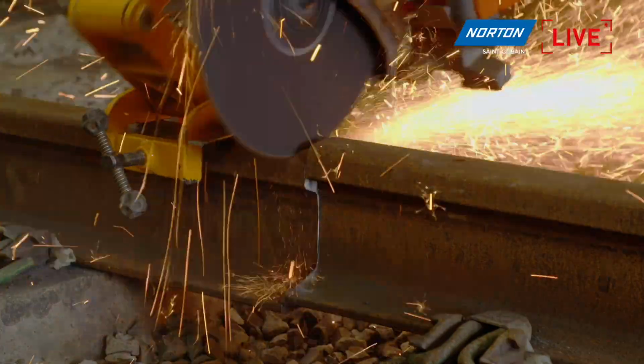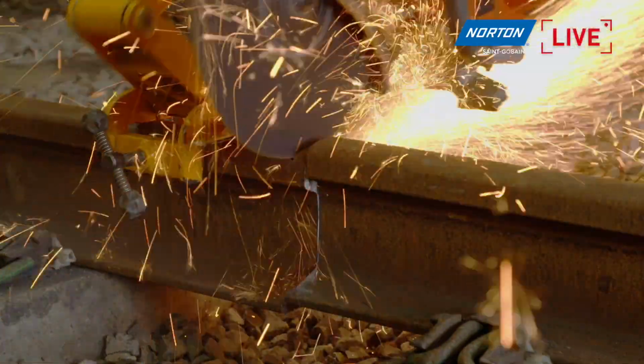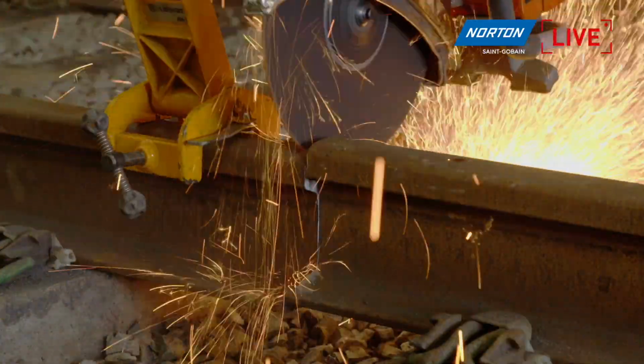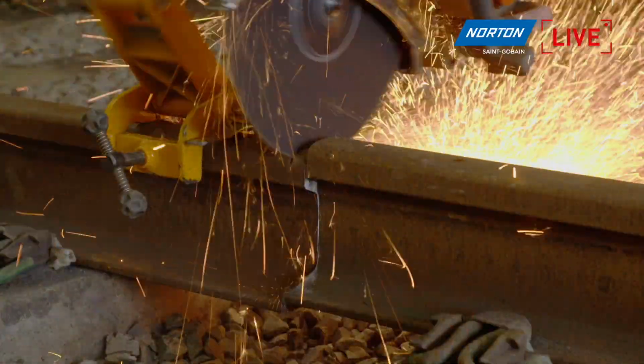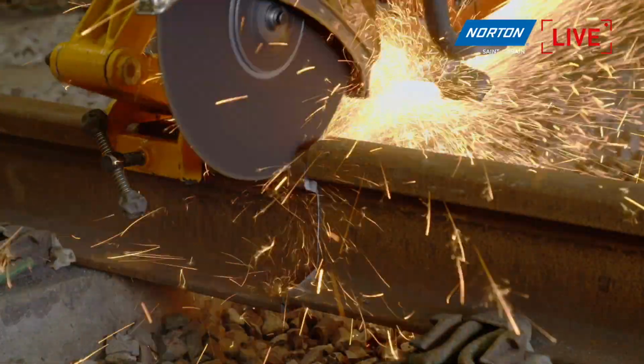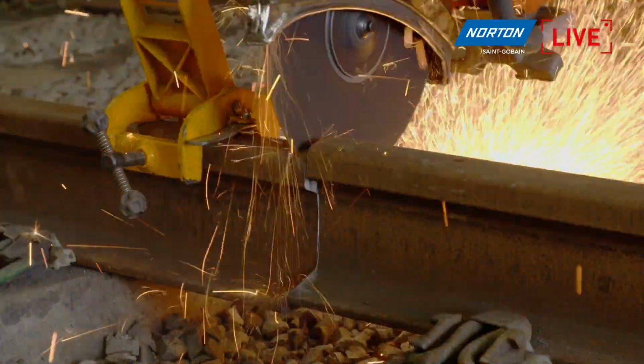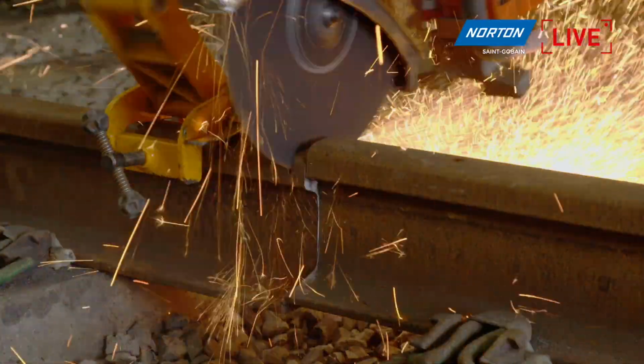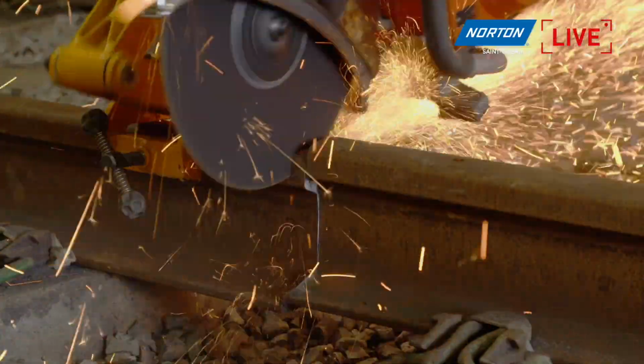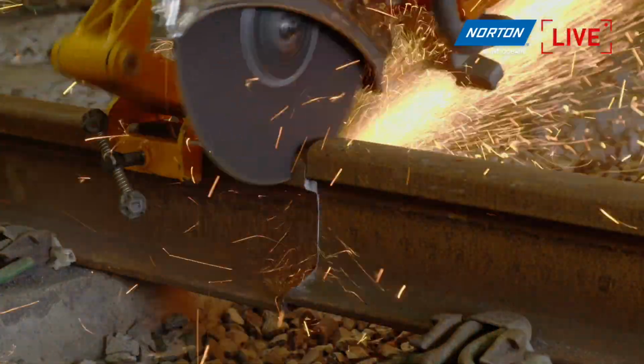So here you see the oscillation over the top of the rail there, going back and forth. I don't know why you can still see us on here as well, but it still looks good. We're going through the head of the rail material. You can see nice oscillation, a lot of sparks. You can see that there. You now understand why that's much better.